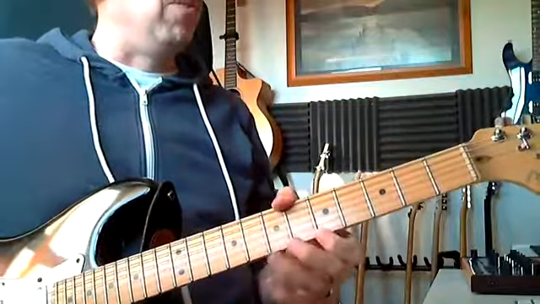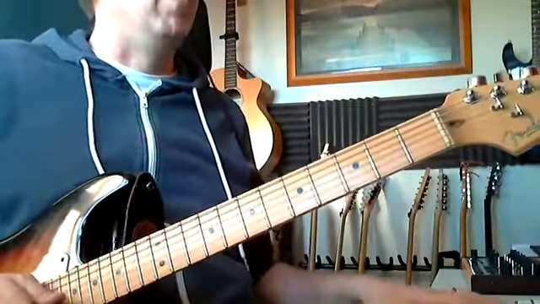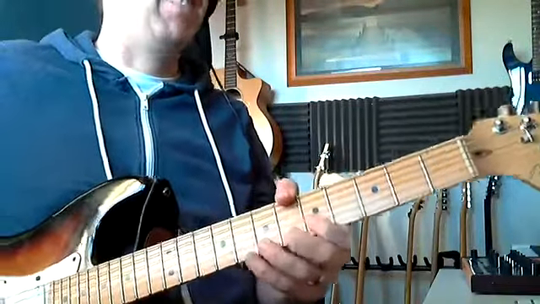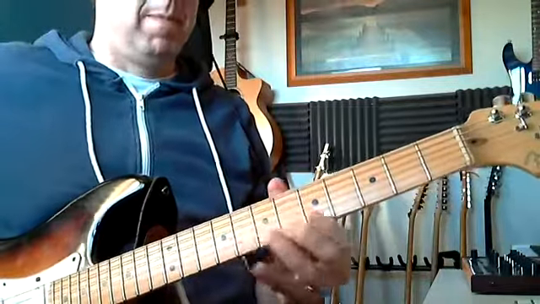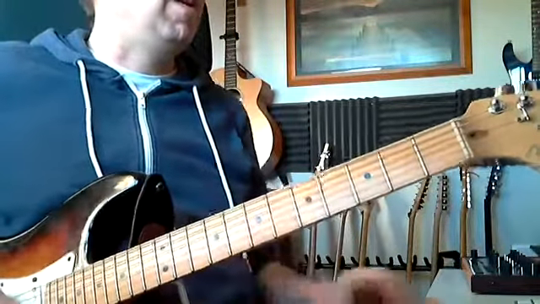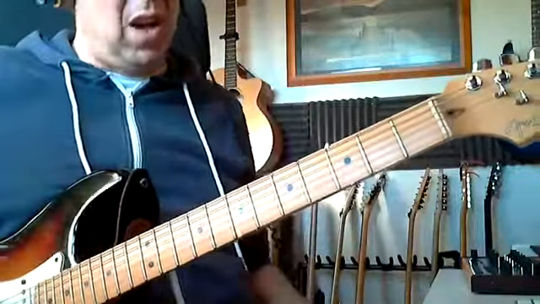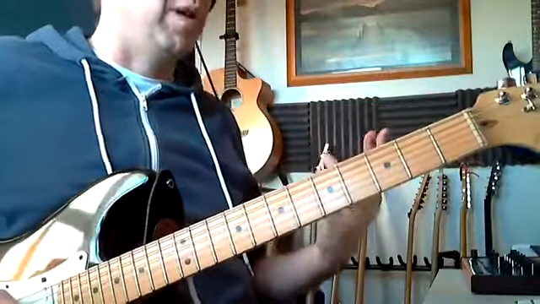There are worse sounding notes, probably this, the flat 2 is probably going to sound the worst over. As a passing tone, it works relatively well. So we are stuck in A Dorian, but we are flexible to use passing tones.